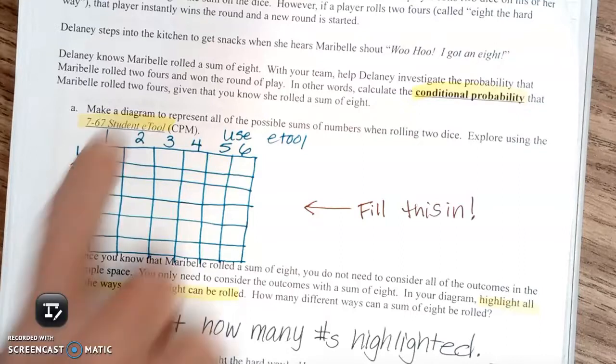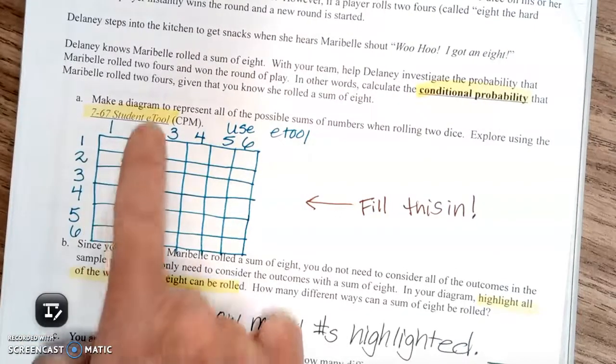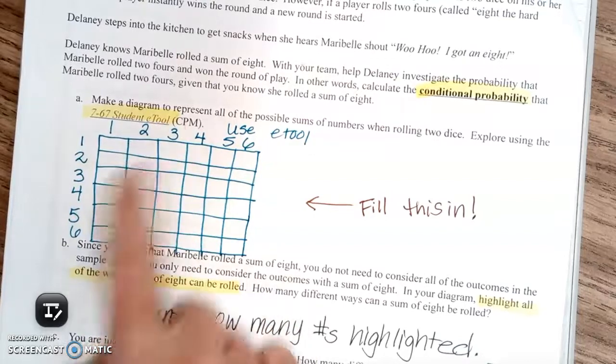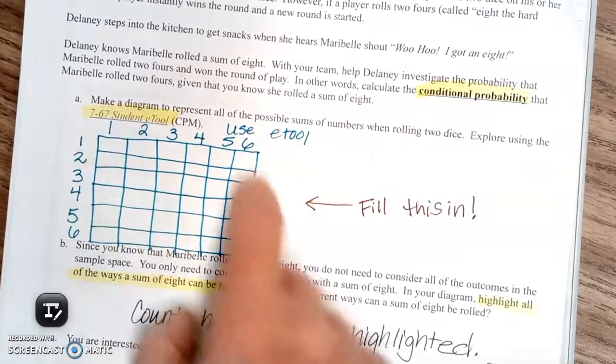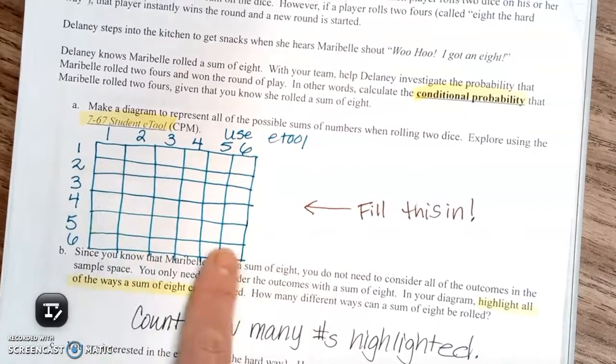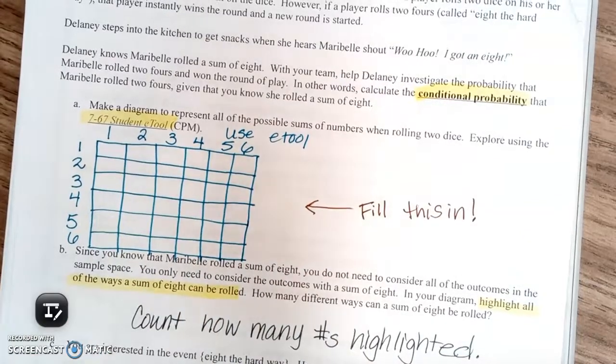So if you roll a 1 and a 1, you should get a 2. If you roll a 2 and a 2, you should get a 4. If you roll a 3 and a 3, you should get a 6. So you're going to fill this whole chart in. Use the E tool to help you if you want.